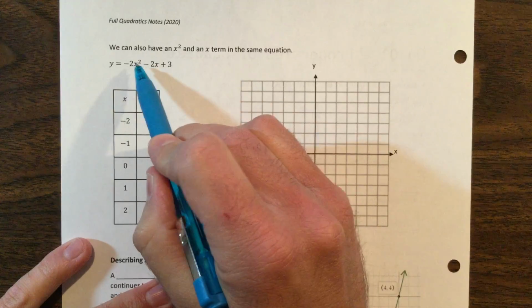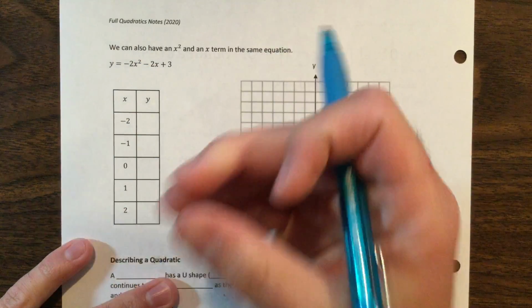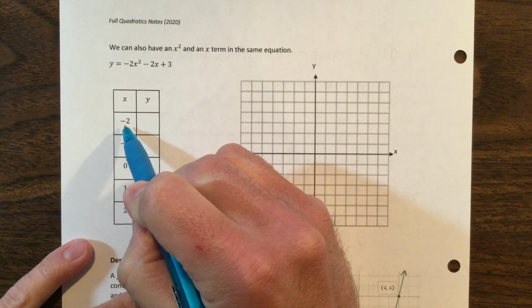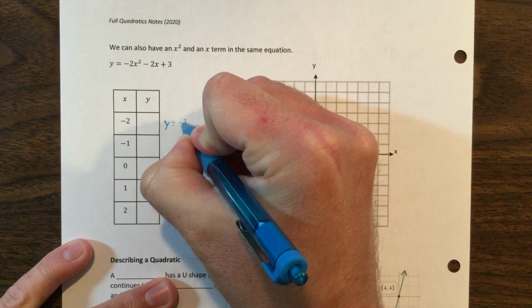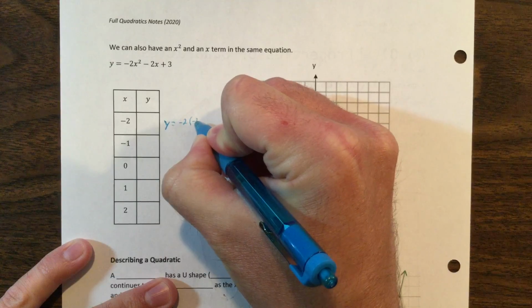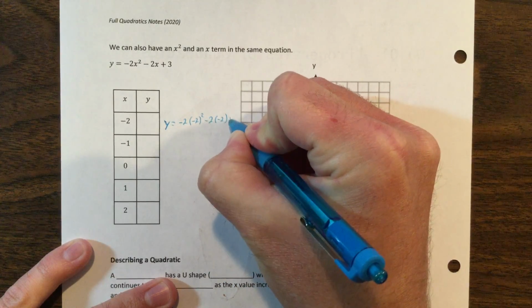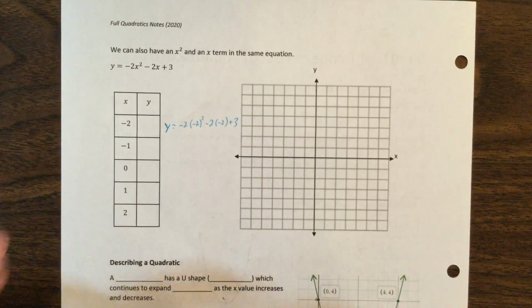So if we're going to have an x squared and an x term, the x value is exactly the same for each. So for the first one here, both of those would be -2. So if we plug that in, we're going to have y is equal to -2, and then we're going to put -2 in for x, and then -2, and then we're going to put -2 in for x again, plus 3. So you'll notice here that it's a bit more of an equation, it's a bit longer of an equation that we go through.